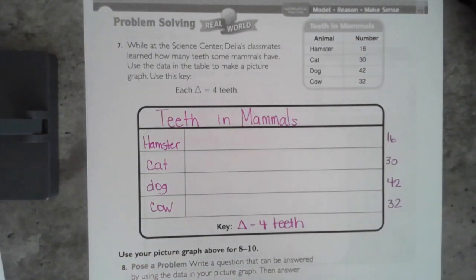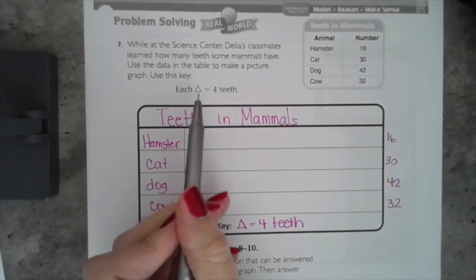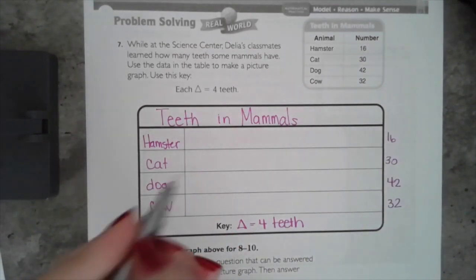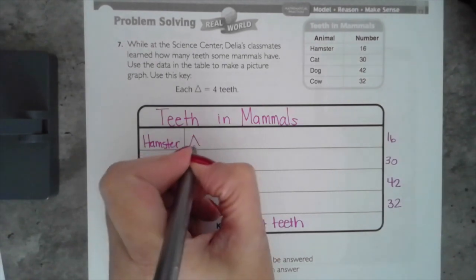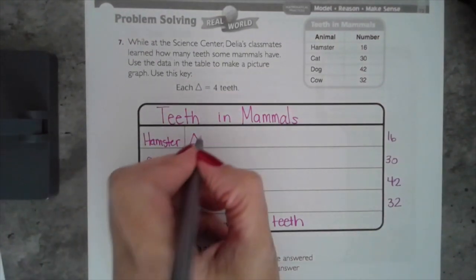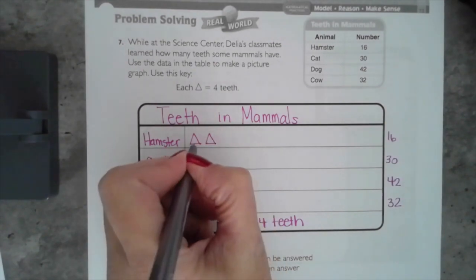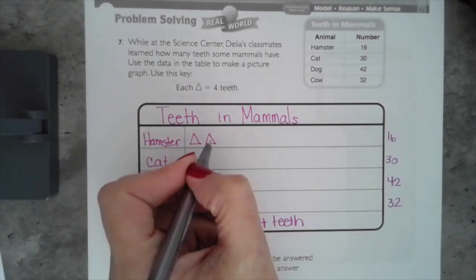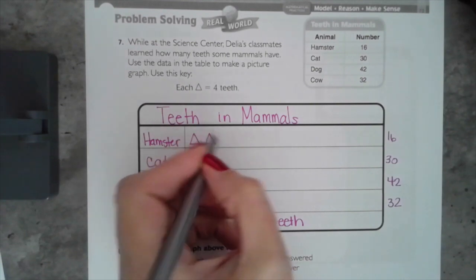That's just a tip. That's something I do to help me remember how many I need to do. So I'm going to count by 4s. Okay, so 4. Obviously, got to keep going. What's 4 plus 4? 8. 4, 8. What's 8 plus 4? 12.